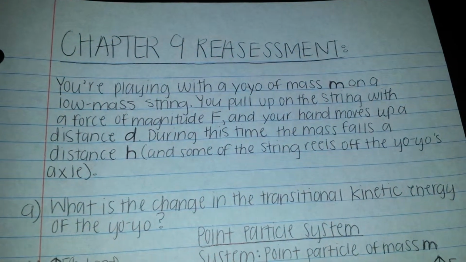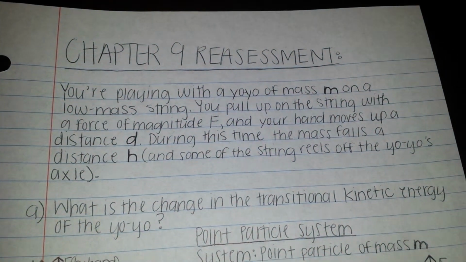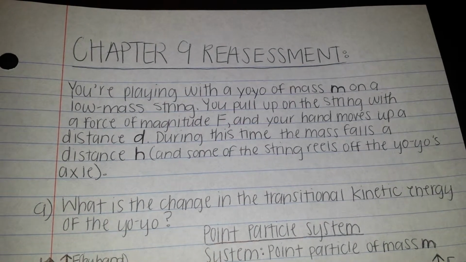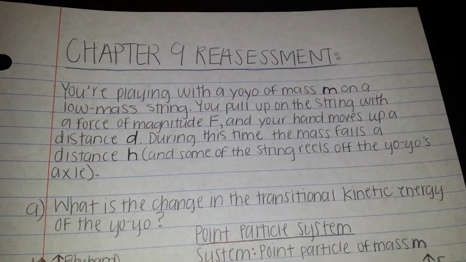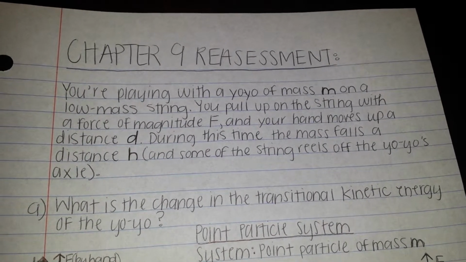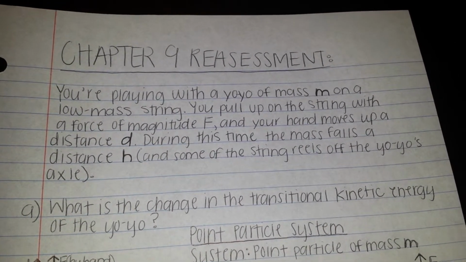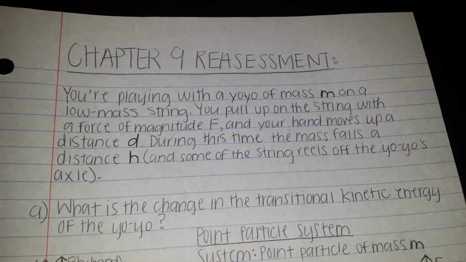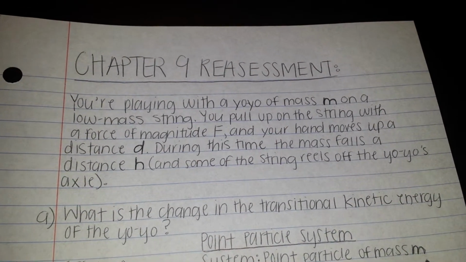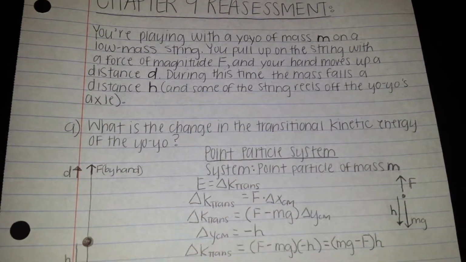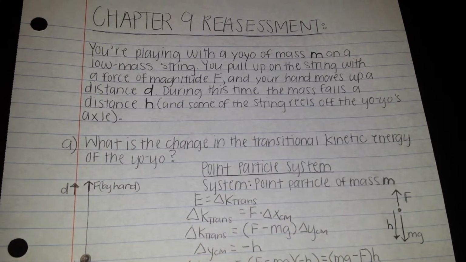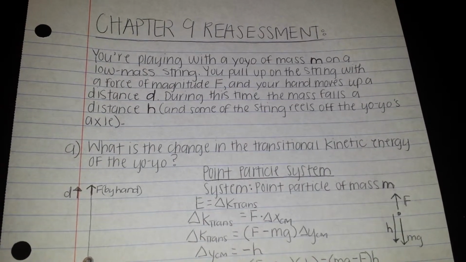This is my Chapter 9 reassessment. My question says, you're playing with a yo-yo of mass M on a low mass string. You pull up on the string with a force of magnitude F and your hand moves up a distance D. During this time, the mass falls a distance H and some of the string reels off the yo-yo's axle. So for the first question, what is the change in the translational kinetic energy of the yo-yo?